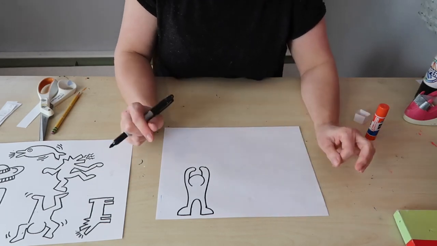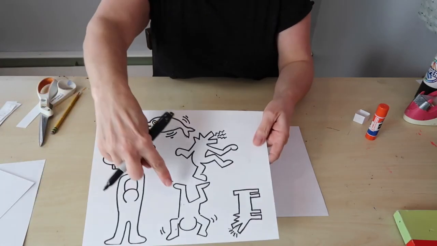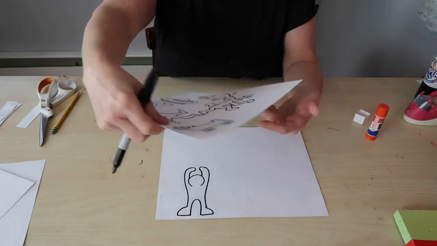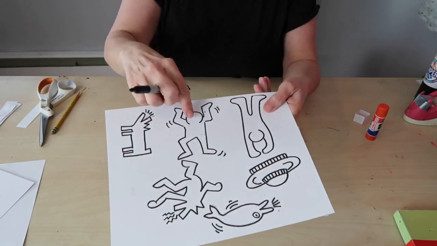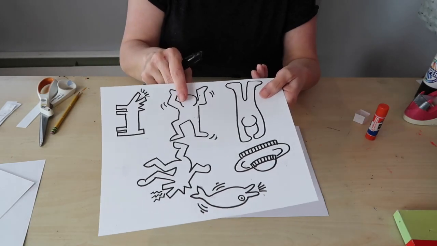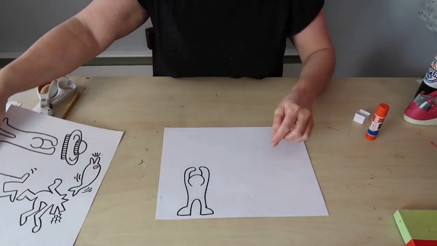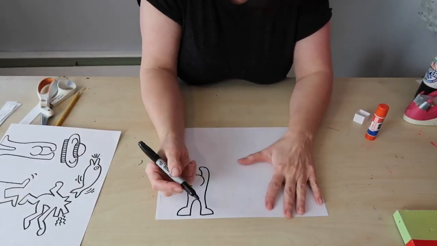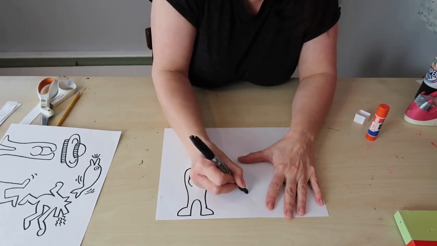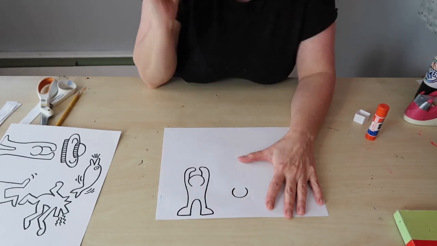And the next one we're going to do is this guy that is standing upside down. So I'm going to show you how to do it upside down, but he could also be turned around. And when you're putting our artwork together later on, that's something you might want to consider. He can be standing on his head. He can be standing either way also. So for our guy that is kind of standing on his head, we're also going to start with that head, which is a circle that's not closed.